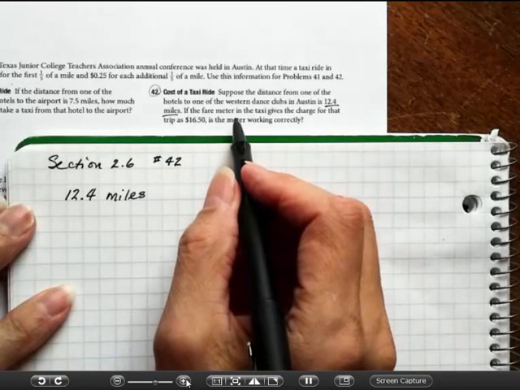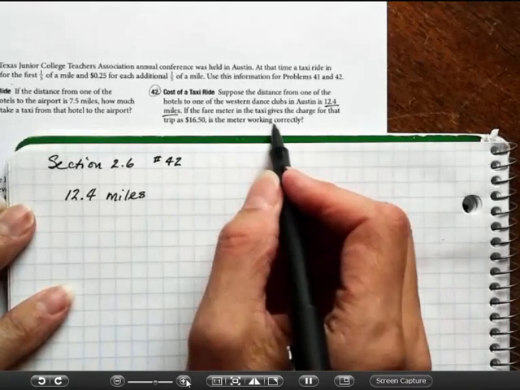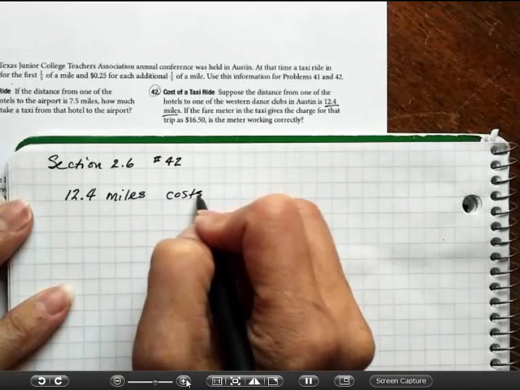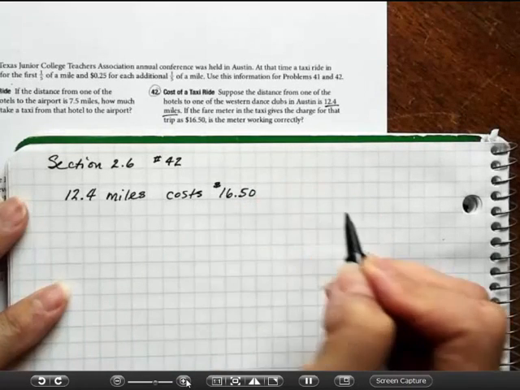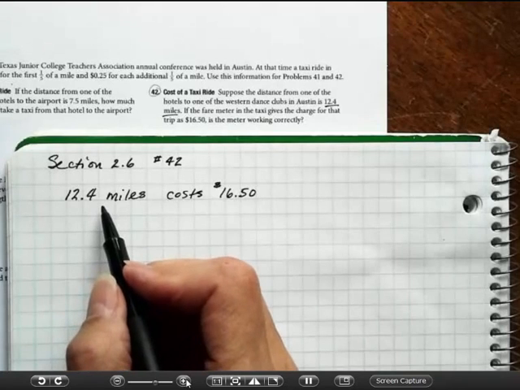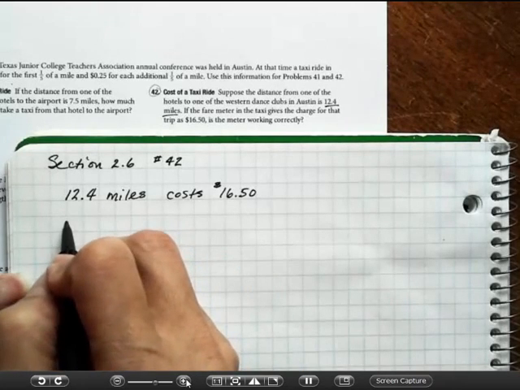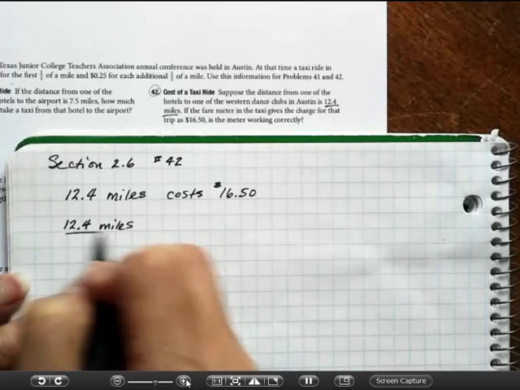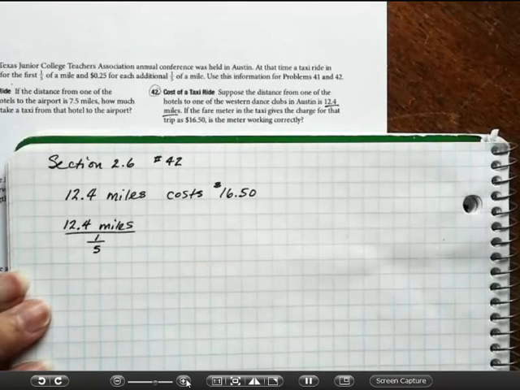If the fare in the meter in the taxi gives the charge for that trip as $16.50, is the meter working correctly? So 12.4 miles costs, just writing down the information we have, $16.50. All right, so that's 12.4 miles. Well, I need to know how many fifths of a mile we're talking about. So I'm going to need to take that 12.4 miles and divide it by 1/5. I need to know how many fifths are in 12.4.